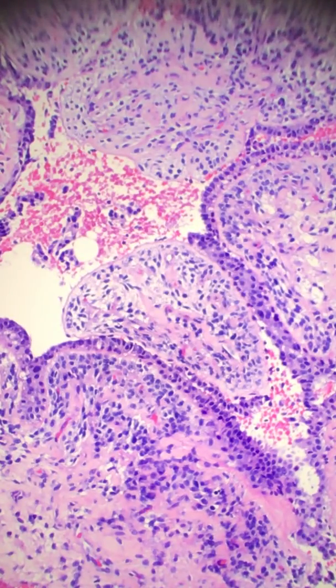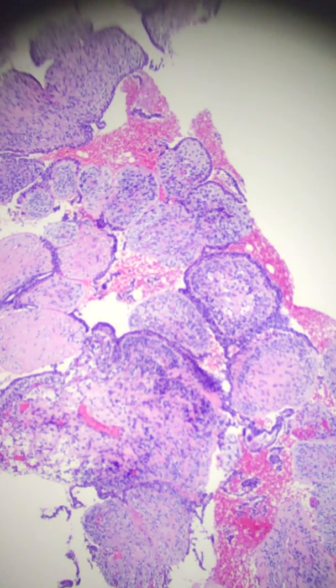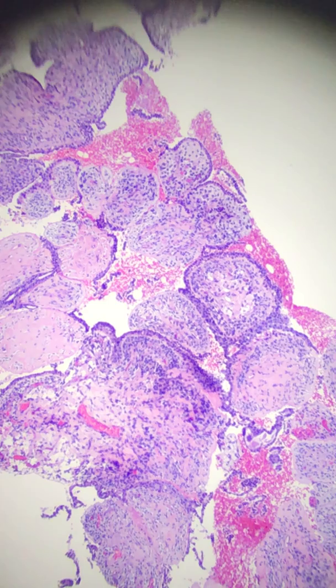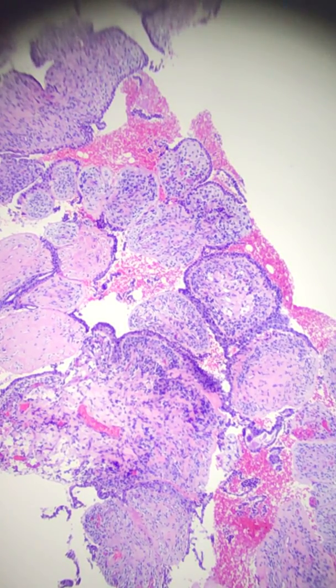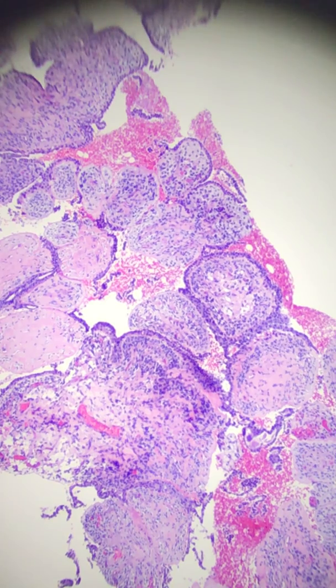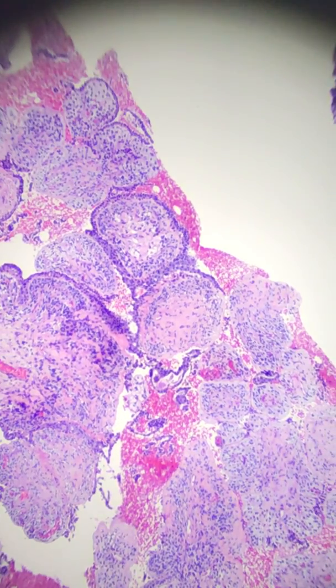If I zoom in a little bit and get you guys in focus here, what you can see is that prominent epithelial layer, and then a lot of cellularity immediately underneath it. There's usually varying degrees of cellularity within Phyllodes tumors, and the vast majority of them are benign, and benign phyllodes tend to be lower in cellularity in the stroma.